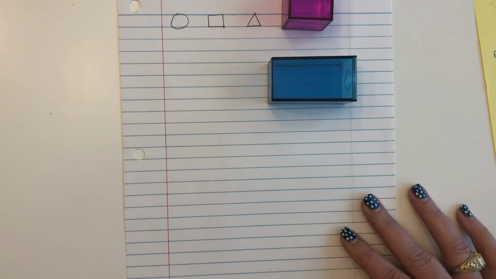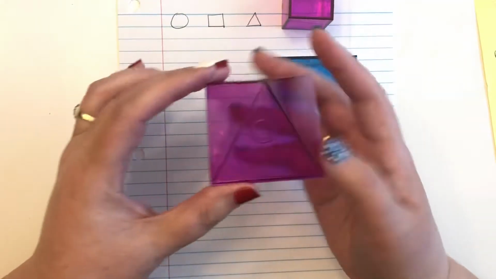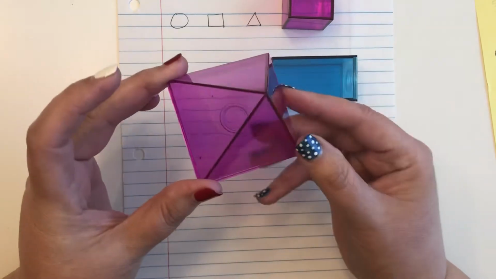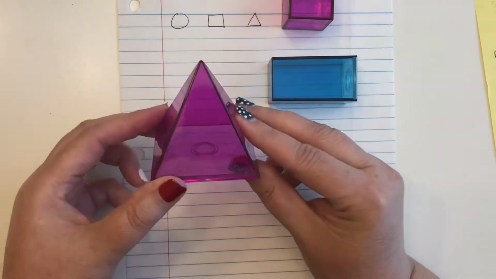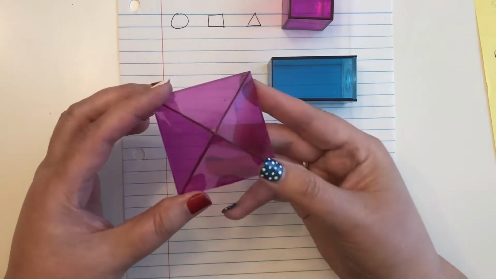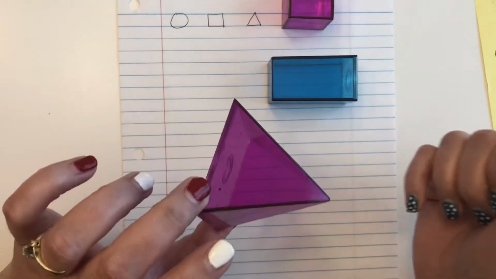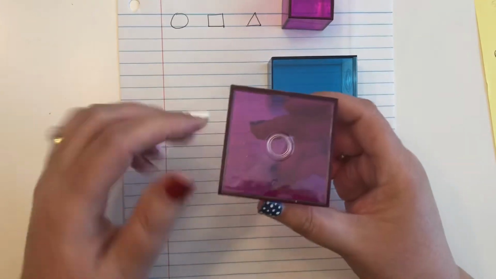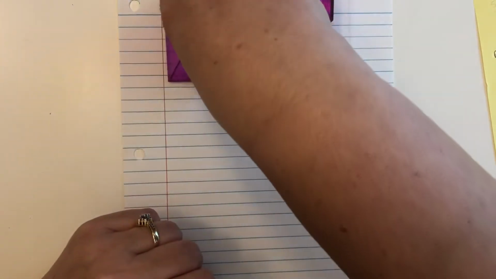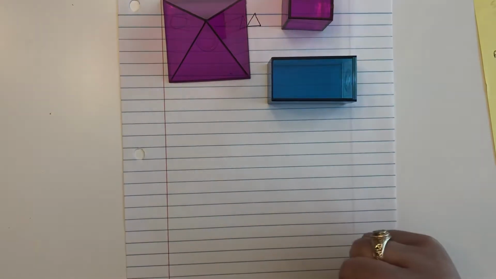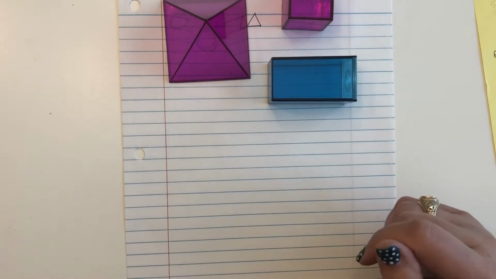If we move on to the next one on that chart, it is a pyramid. All of these you've probably seen before. But a pyramid, we all know, like in Egypt, they have the Great Pyramids. These pyramids have sides that are triangles, and then the base of the pyramid is a square. And again, it takes up space off my page. It is a three-dimensional shape, also called a geometric solid.